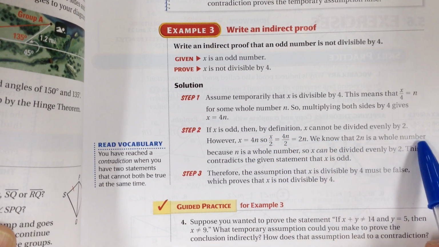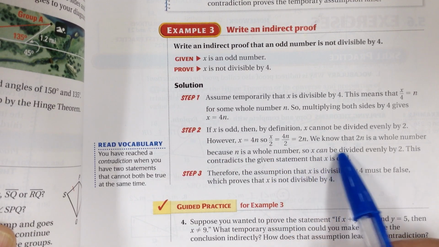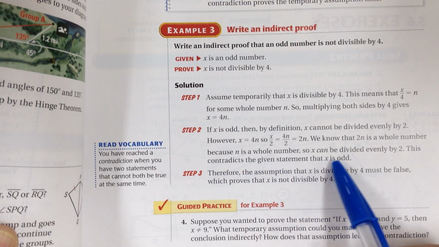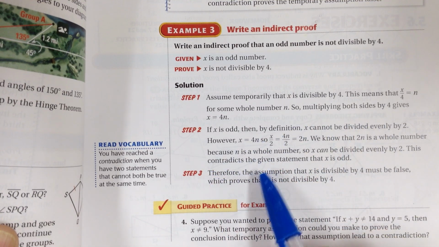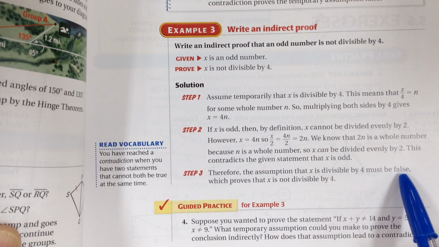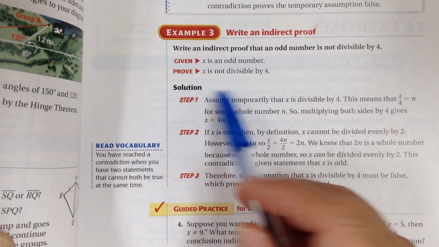We know that 2n is a whole number because n is a whole number, so x can divide evenly by 2. This contradicts the given statement that x is odd. Therefore, the assumption that x is divisible by 4 must be false, which proves that x is not divisible by 4. Okay, so let's go over this again.